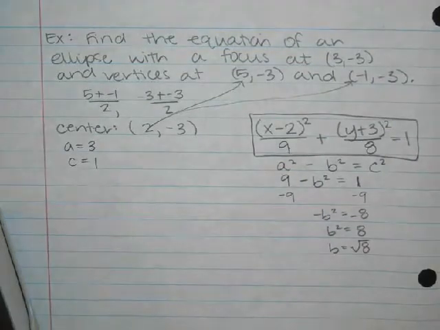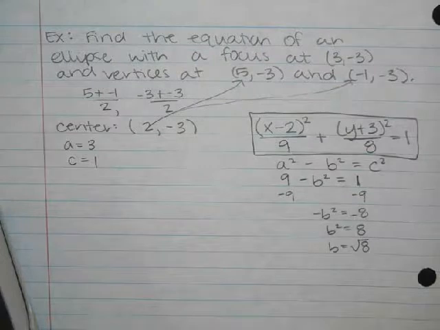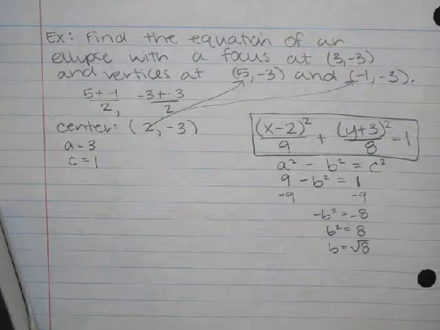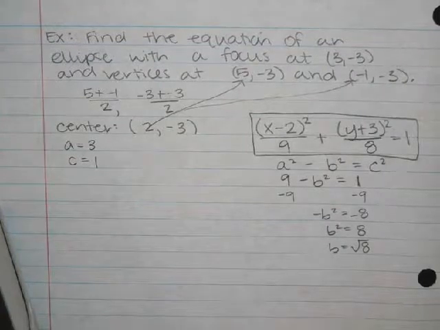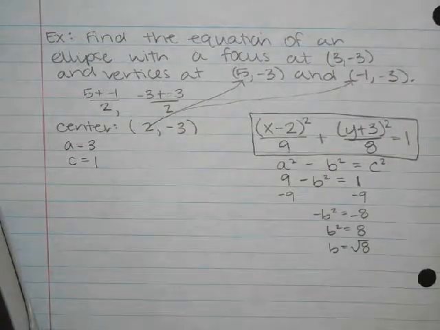Okay, so they didn't give us a lot of information, but we had to just think through the information they gave us, and then we could do the problem. I would say that if they give you the focus and the vertex or the co-vertex, in my mind, those are probably the most difficult questions you're going to come across. A lot of the other questions are a little bit more straightforward.